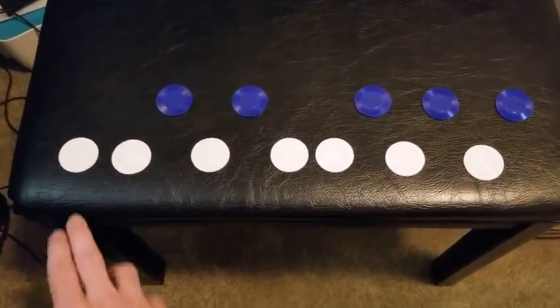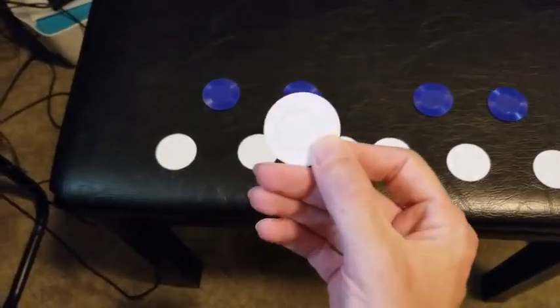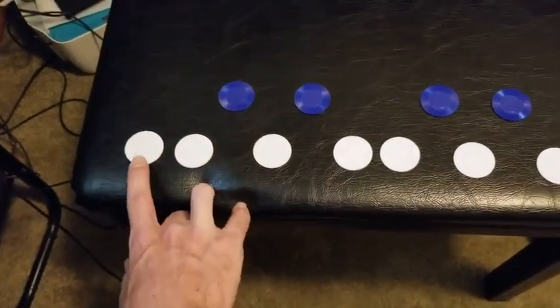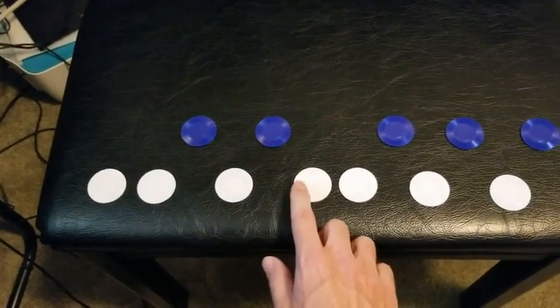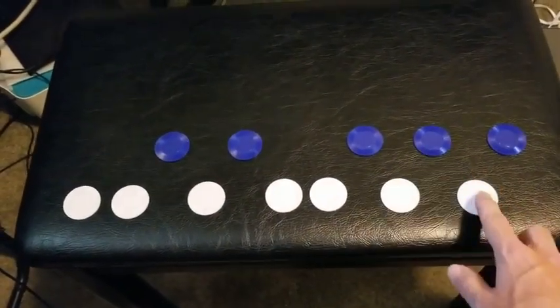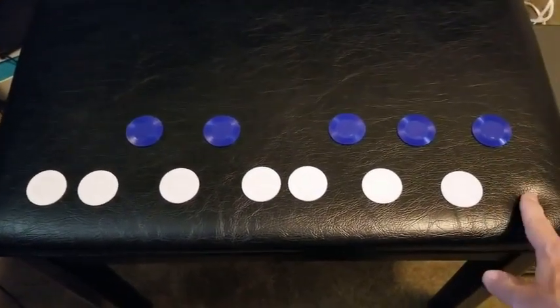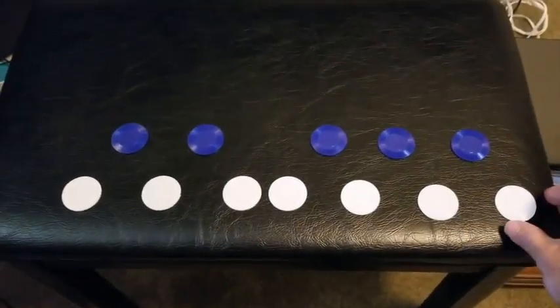So we have our chips laid out, starting on, assuming this chip here is B, the note B. We have B, C, C sharp, D, D sharp, E, F, F sharp, G, G sharp, A, and A sharp. Of course, the B would come again here at the octave, after the A sharp comes B.